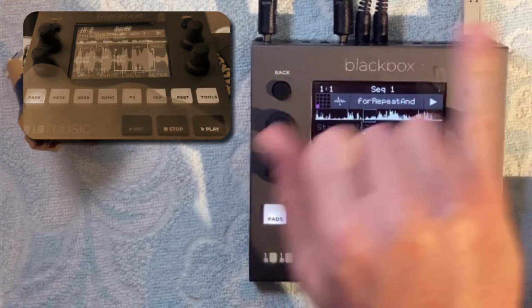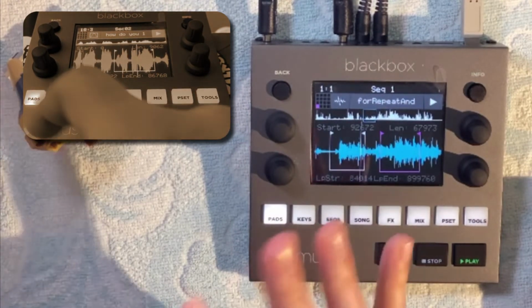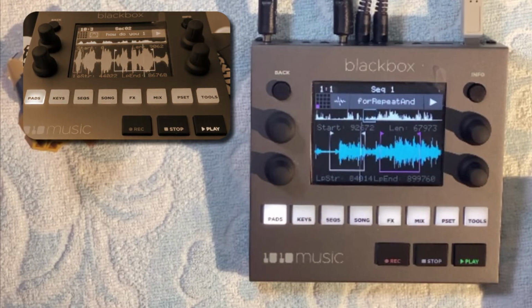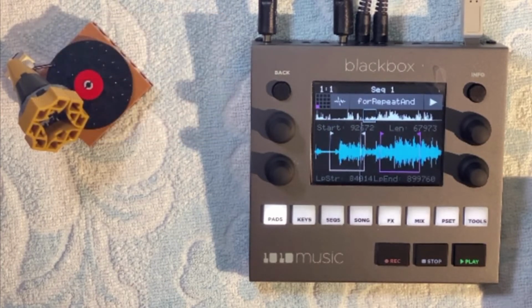I'm going to show you an example of a song I did when I first got my black box, where I was fooling around with this and I got a neat effect. I'd be curious to see what all you guys are doing with triggering loops like this. So now let's take a look.